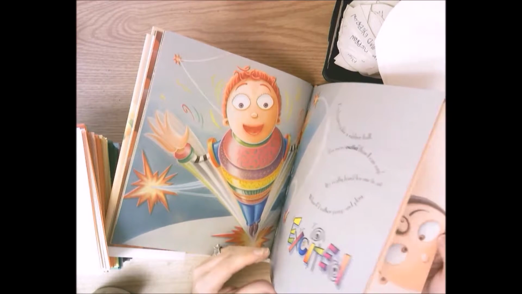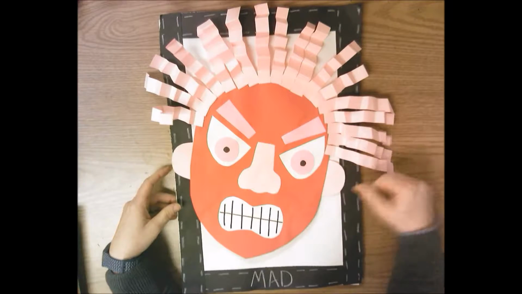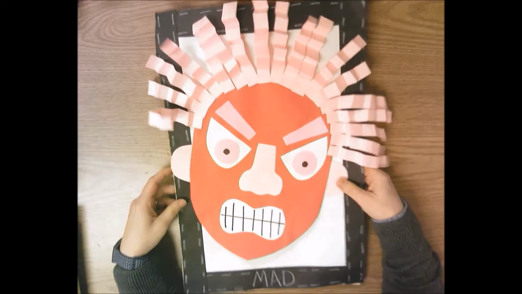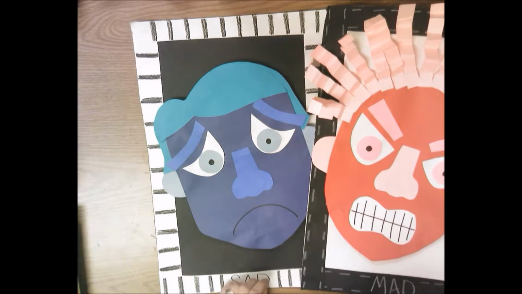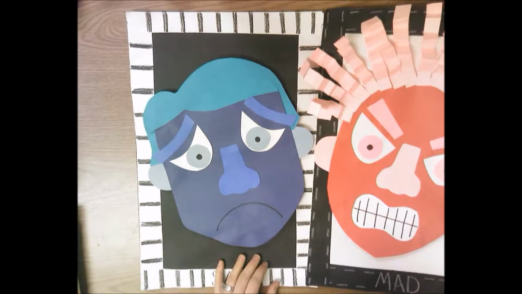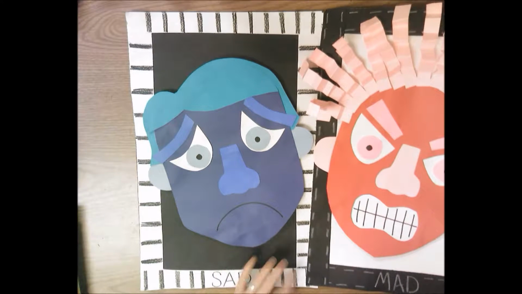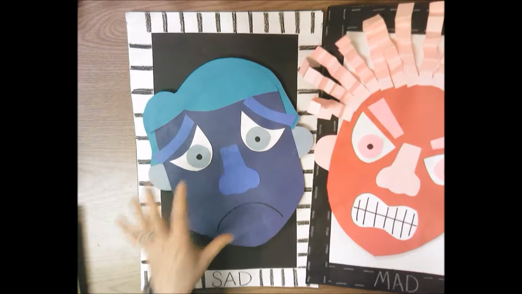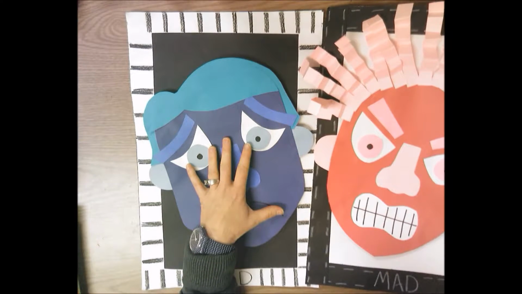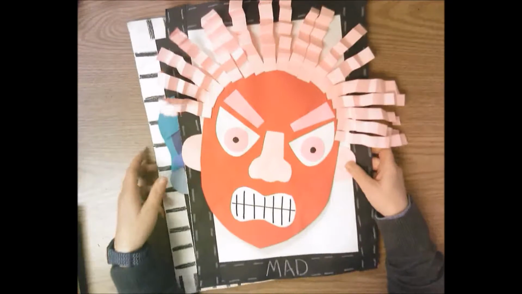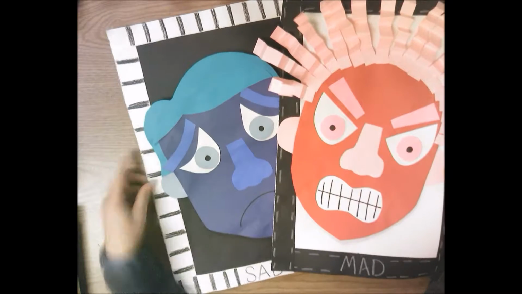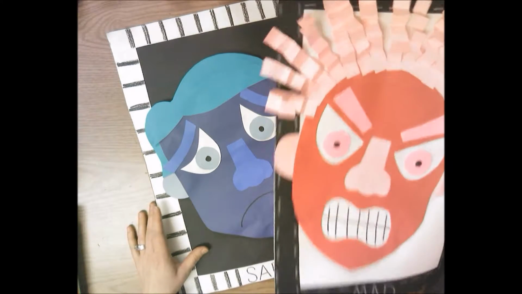So I want you to pick an emotion that you want to represent, and we're going to create a face. And this is an example of a mad face, and this is an example of a sad face. So we looked at Pixar's story Inside Out, and we talked about the different characters, how disgust is green, sad was blue, happy was yellow, and mad was red. And we're going to create a face using the colors and facial expressions to show that feeling or emotion.